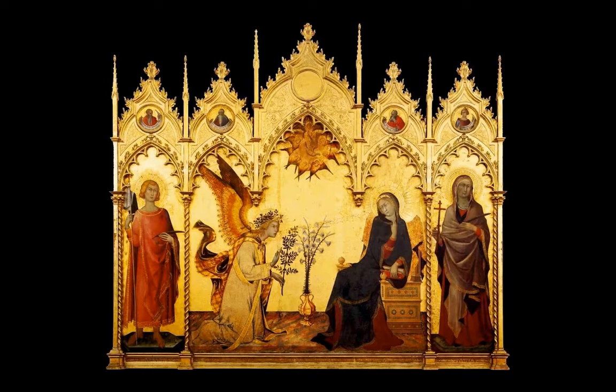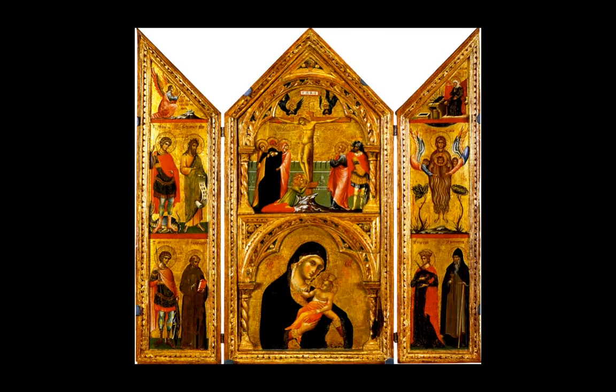This was a masterpiece of the emerging International Gothic from Siena by Simone Martini, an Annunciation. So the International Gothic is a synthesis of the emerging naturalism coming out of Italy, with much more traditional late Gothic painting and sculptural traditions coming out of Northern and Western Europe, namely France.